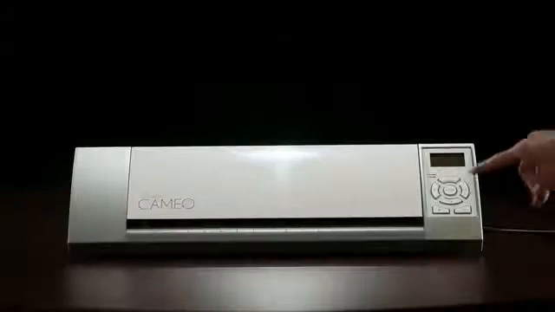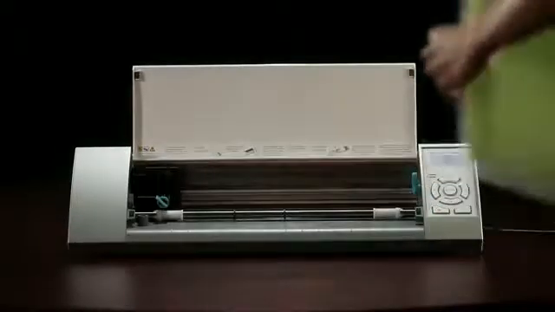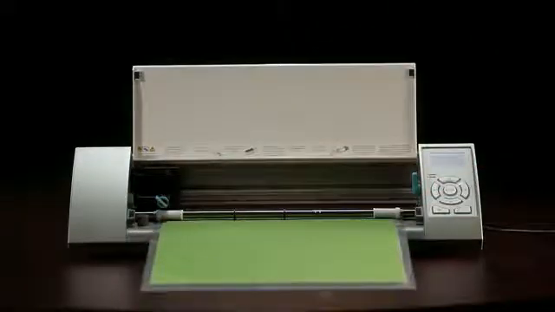Turn the CAMEO on by pressing the power button. When the machine is ready, place the cutting mat between the two white rollers and press the Enter button to automatically load it into the Silhouette.